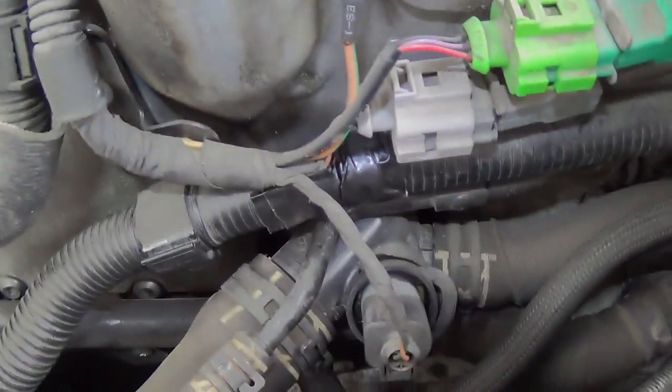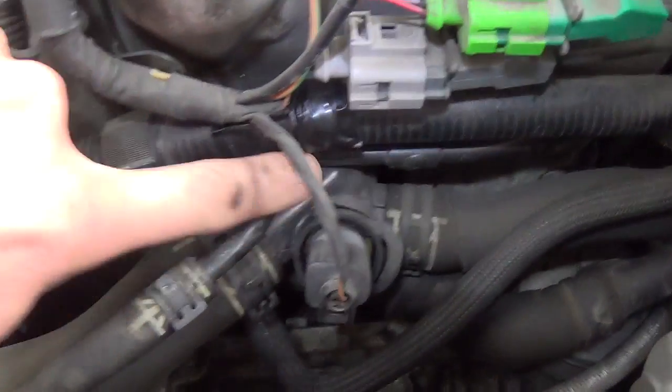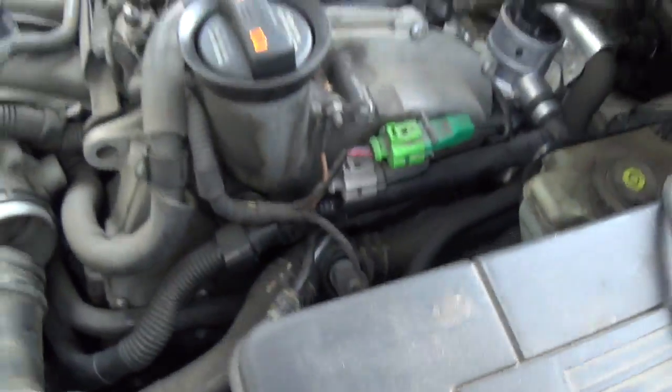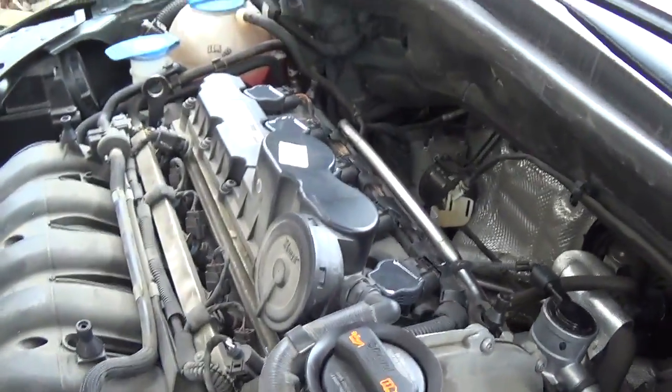Alright guys, there's the fix. Put the hose in there, nice and tight, just wrap it with some duct tape. Should be good as new. I'm gonna put everything back together, clear the codes, ship it.